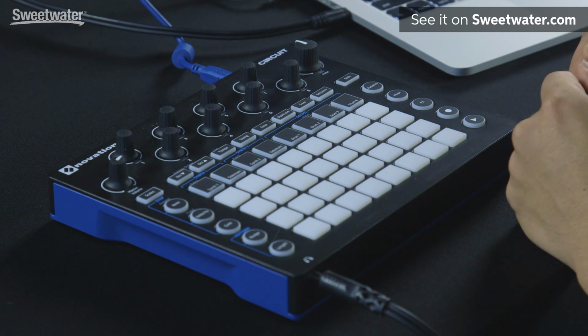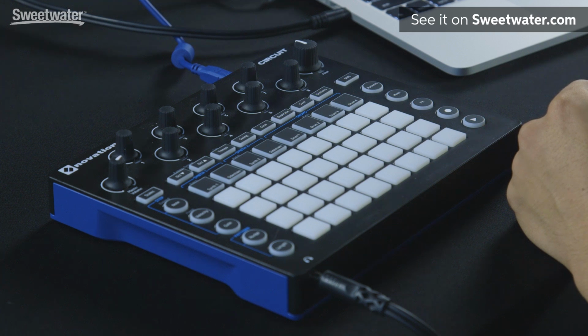And then, last but not least, we have the sample import feature. And this allows you to actually take whatever samples you want, whether MP3 or WAV, drag them over and just drop them into your circuit, and you can now create your own personal set of samples with full parameter control over them as well. So I'm going to run you through some of this right now.